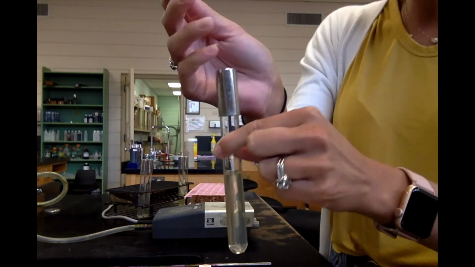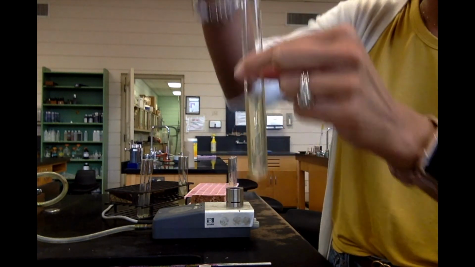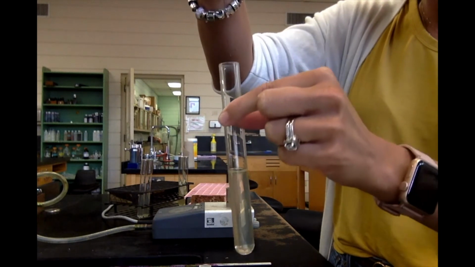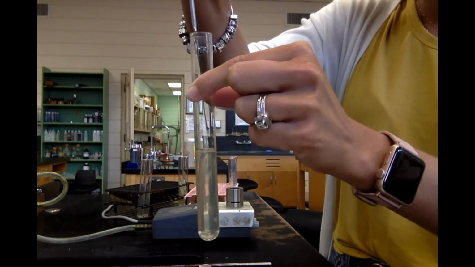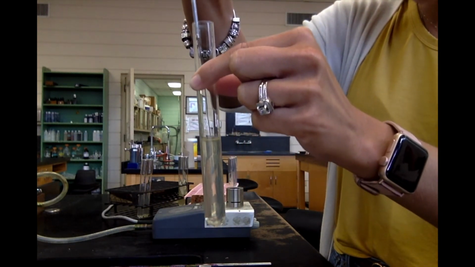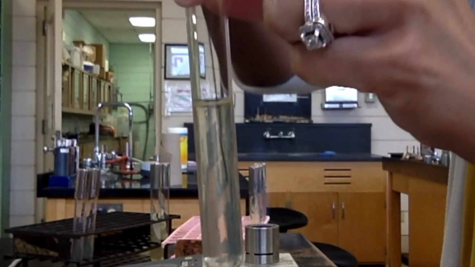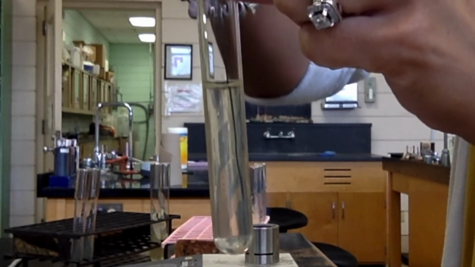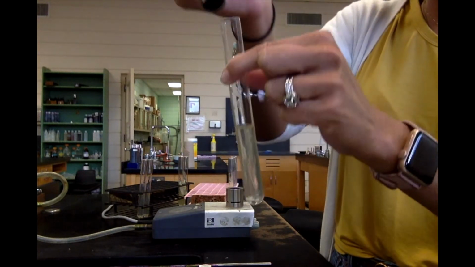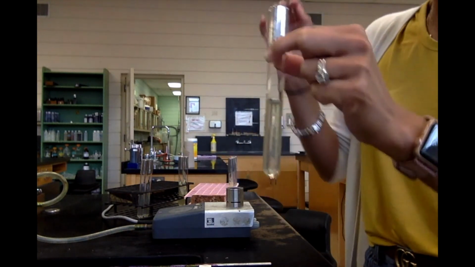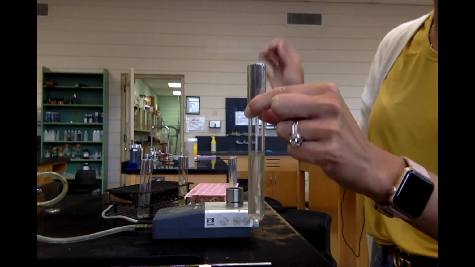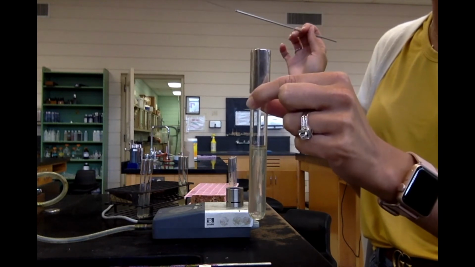And so here's my stab, and I'm going to get in the middle as much as possible, and I'm going to stab straight down and come straight back up. And that's it. So all I did was take the bacteria off of the slant and put it into this stab so that it can grow for 24 hours.